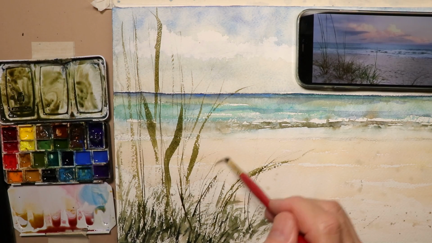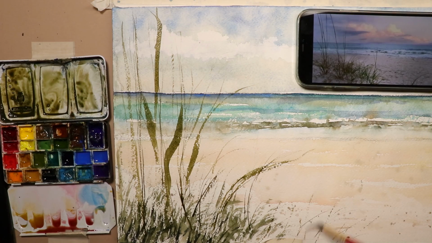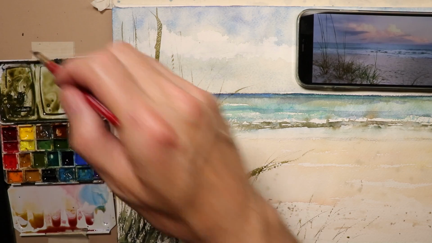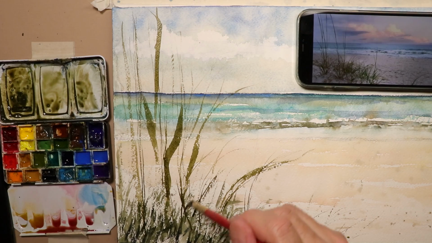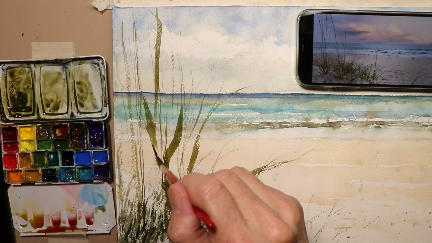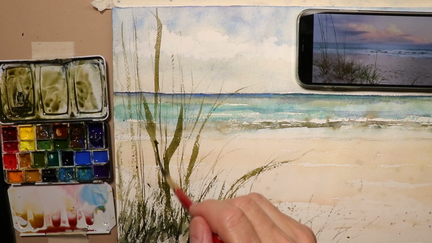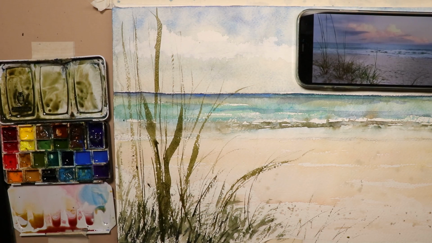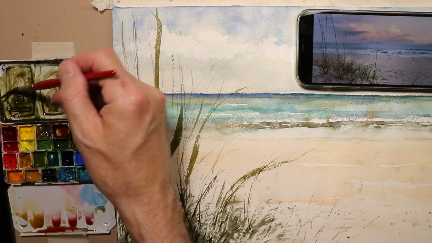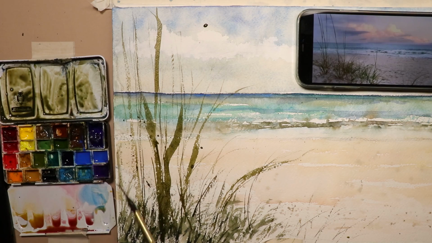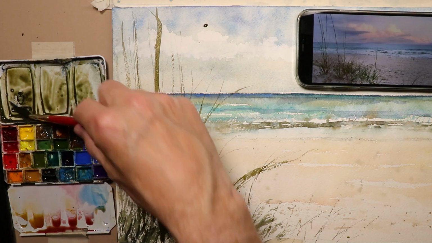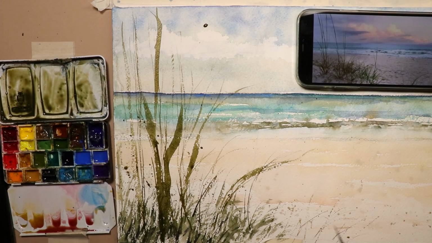You can make them a little thicker. You can make some of these weeds and grasses and things a little thicker. You can go in and grab some extra paint and do some splashing on there, just to add a little bit of interest, bits of specks of paint.